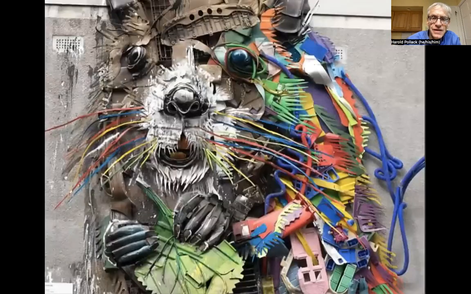Okay. Another picture from Paris. I don't exactly know what this thing is, but it's kind of funky. I kind of like it.